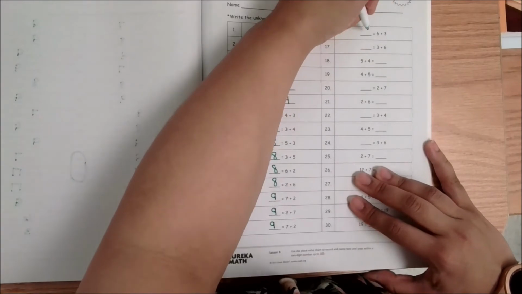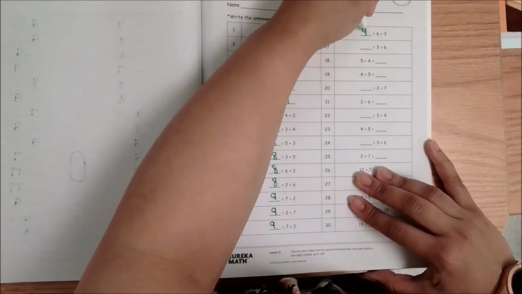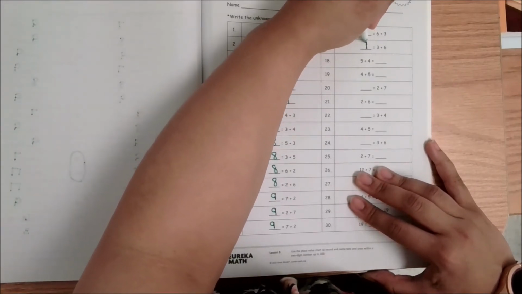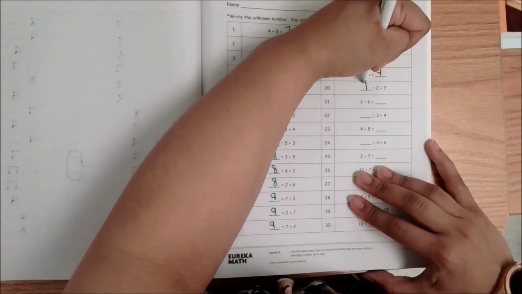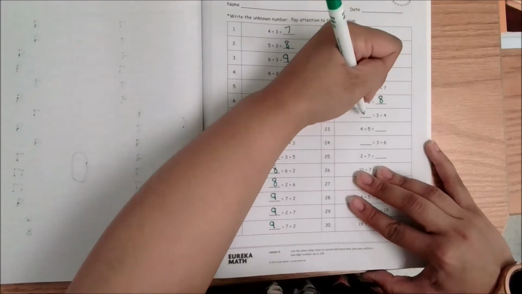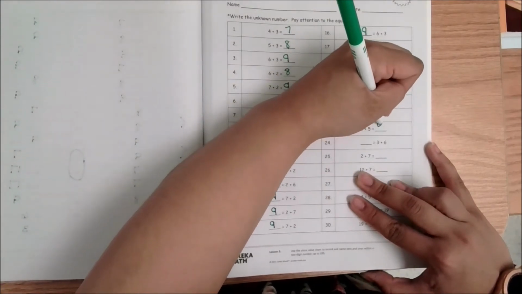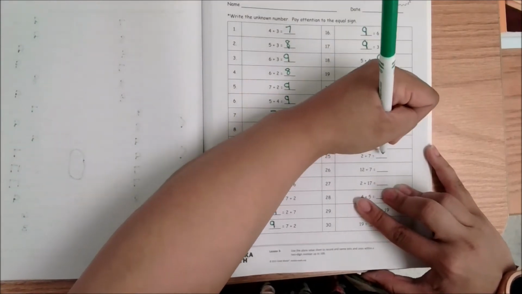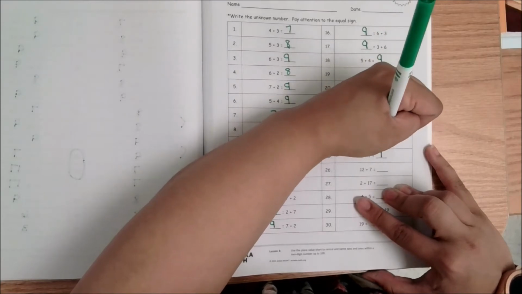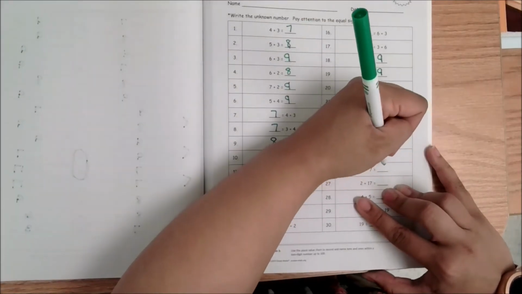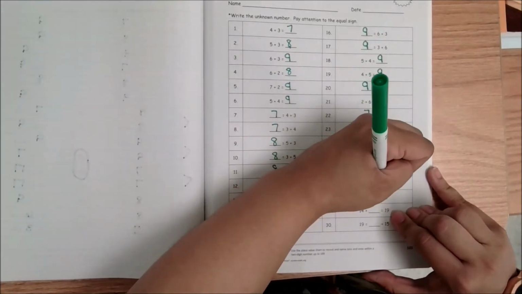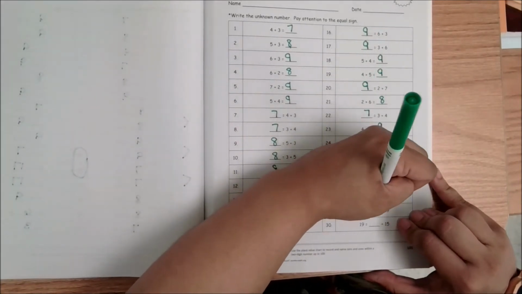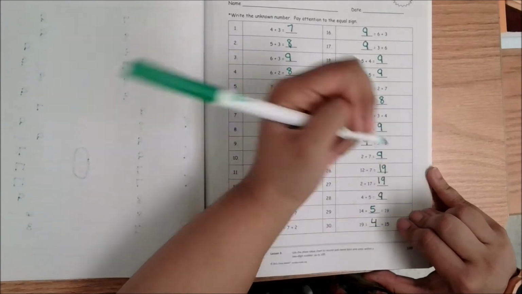Question number 16, 9 is equal to 6 plus 3. 9, 9, 8, 7, 9, 19, 9, 5, 4.